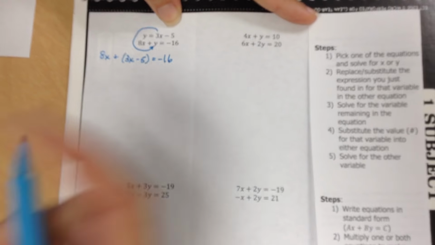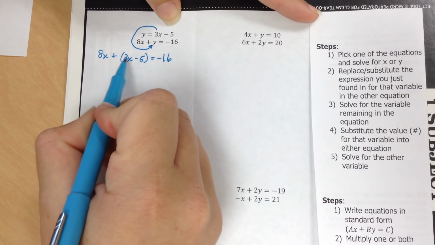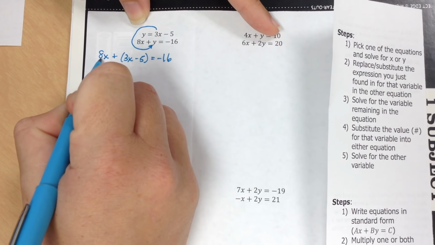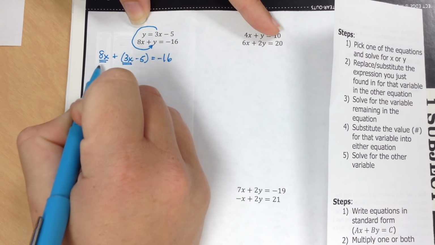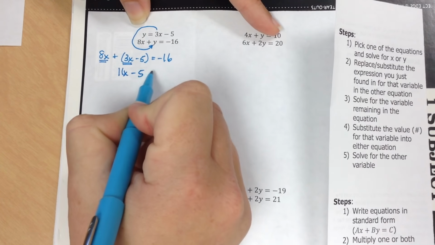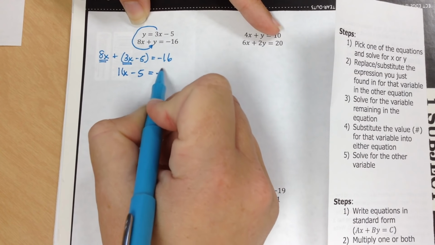So now you'll notice that we only have one variable. We only have x. So we're going to combine our like terms and solve for x. So this is the same, and so is this. 8 and 3 gives me 11x minus 5. That equals negative 16.